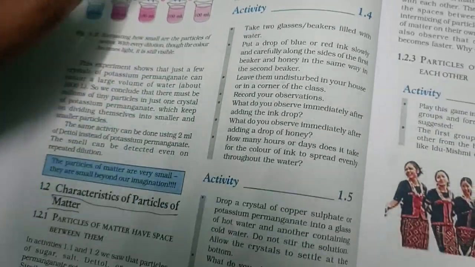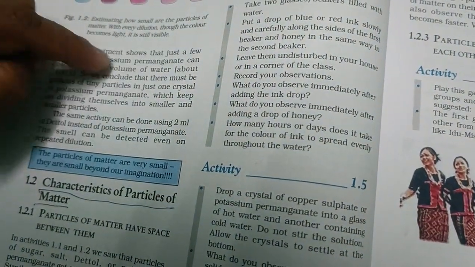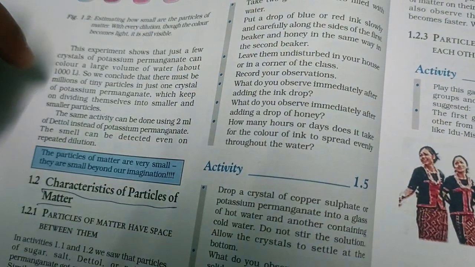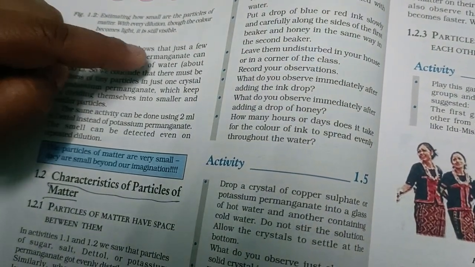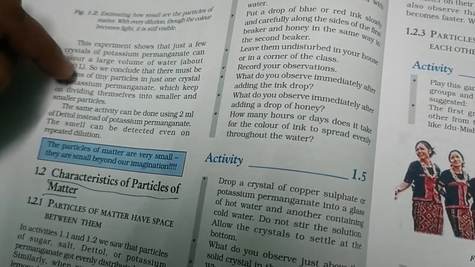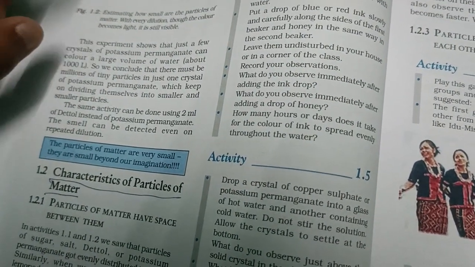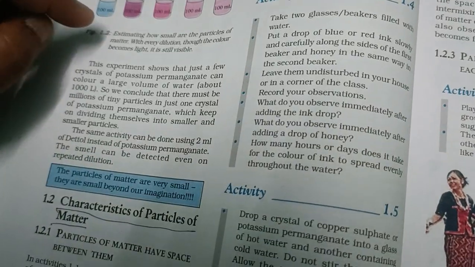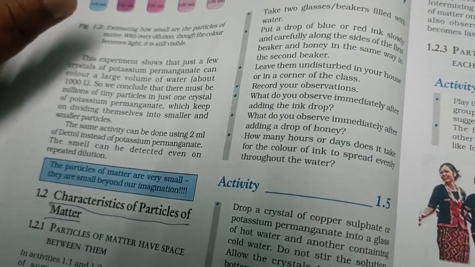Yes, obviously the experiment shows that just a few crystals of potassium permanganate can change the color of a large volume of water, about 1000 ml. So from here what we have understood is that there must be millions of tiny particles dissolved in just one crystal of potassium permanganate.